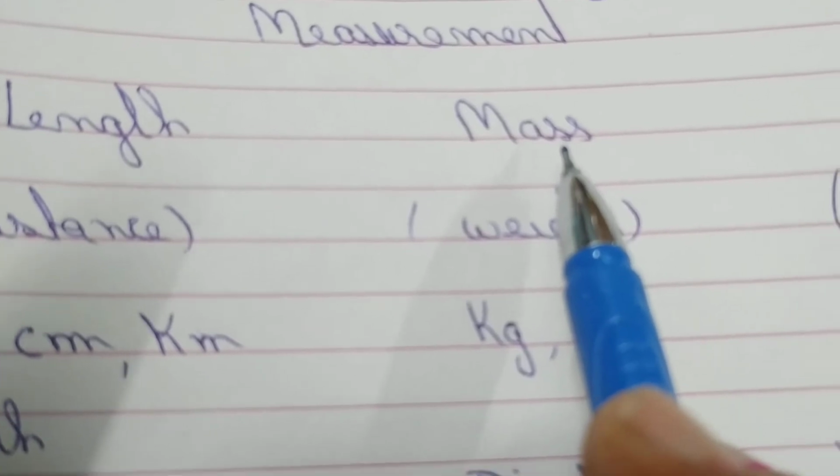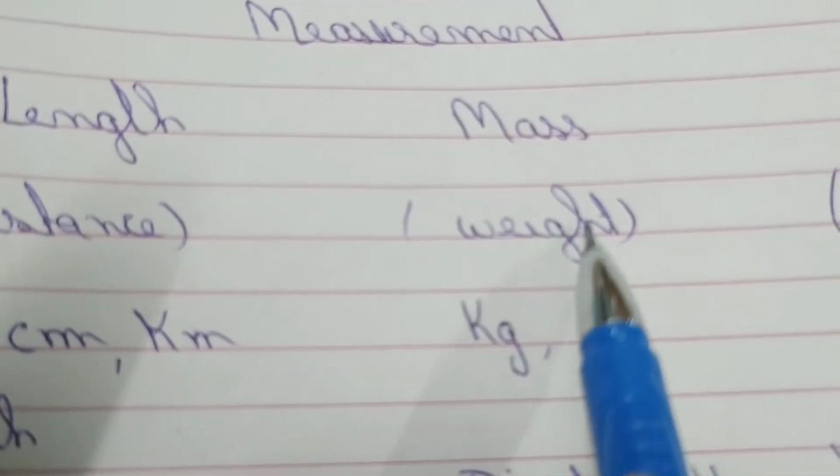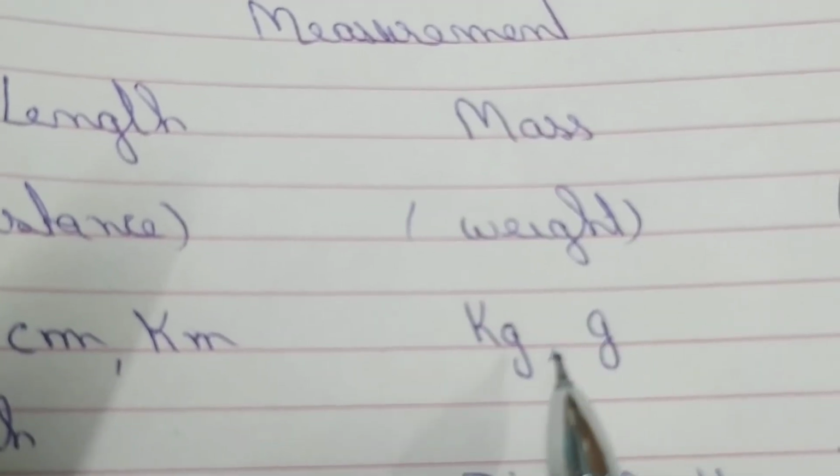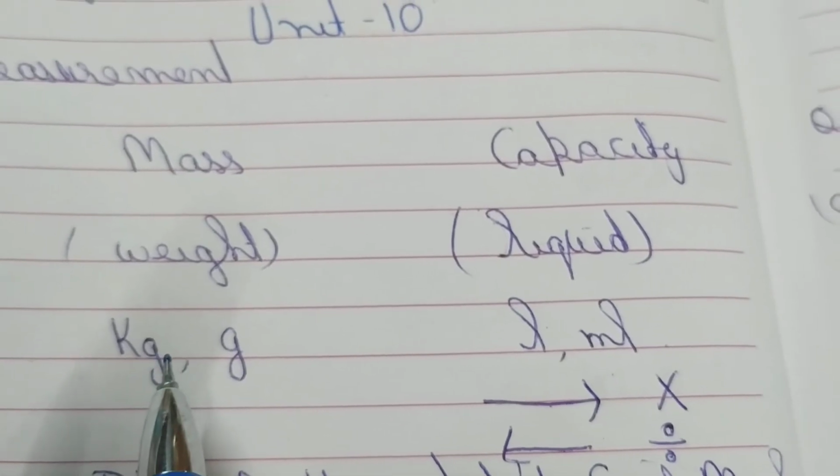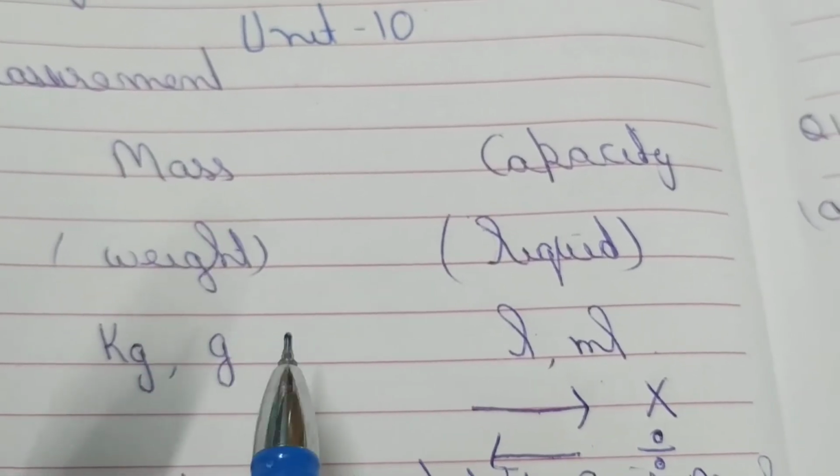Students, around us everything is matter that has some weight. Weight is called mass. Mass is measured in kilograms or grams. Today we will also learn some new units of mass.